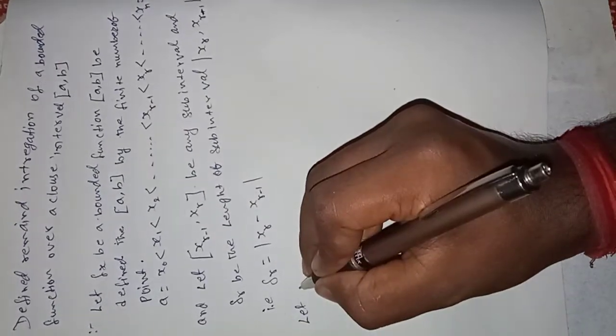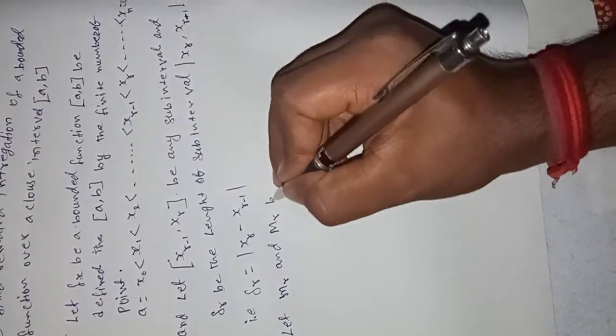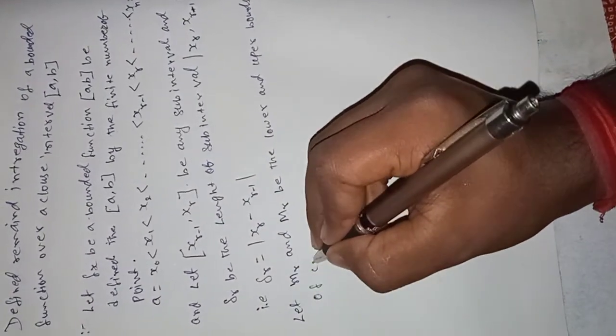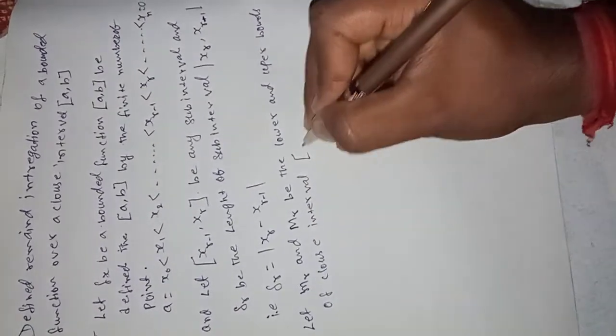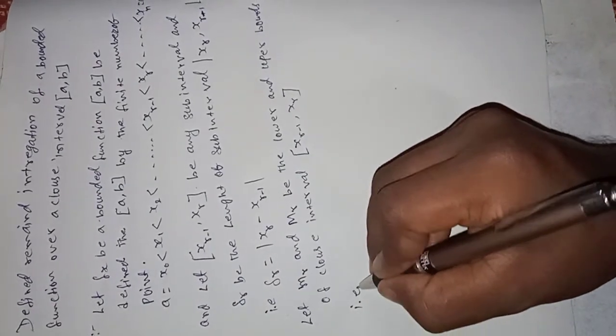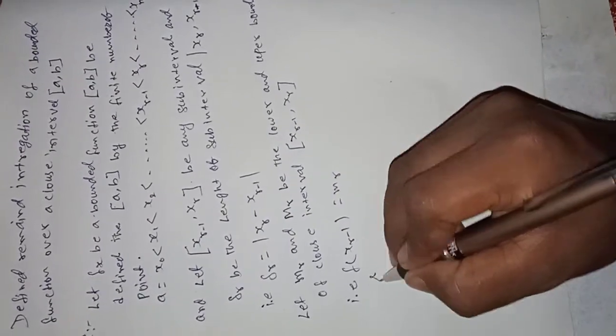Let small m r and capital M r be the lower and upper bound of the closed interval [x(r-1), xr], that is f(x(r-1)) = m r and f(xr) = capital M r.